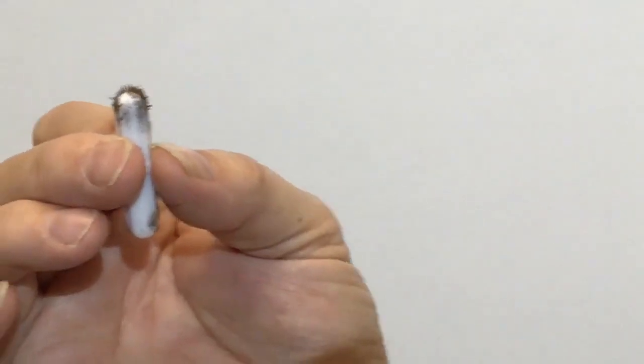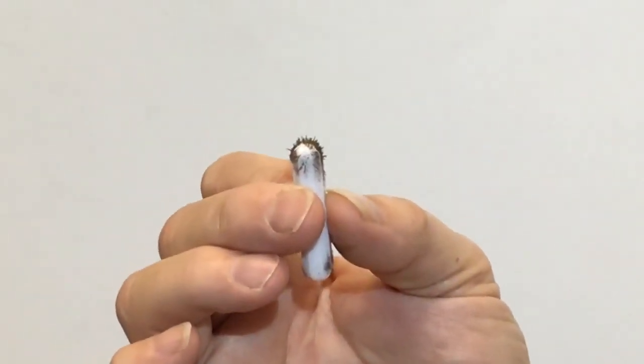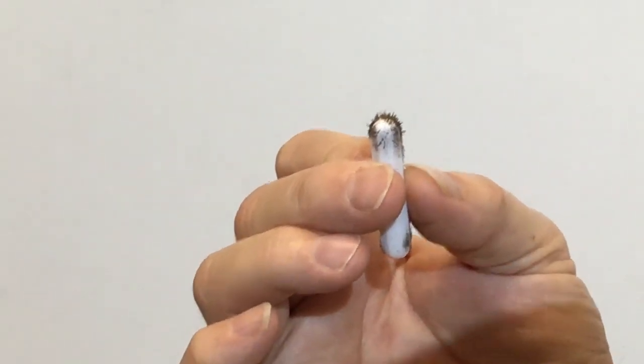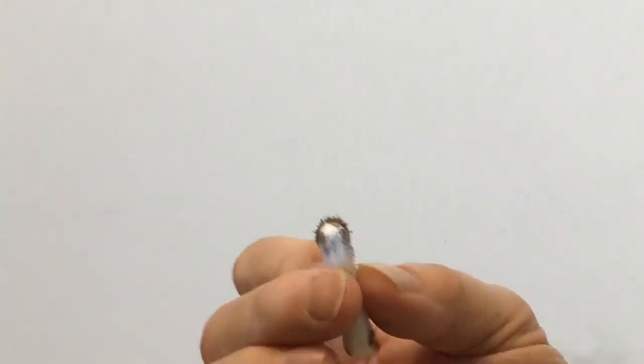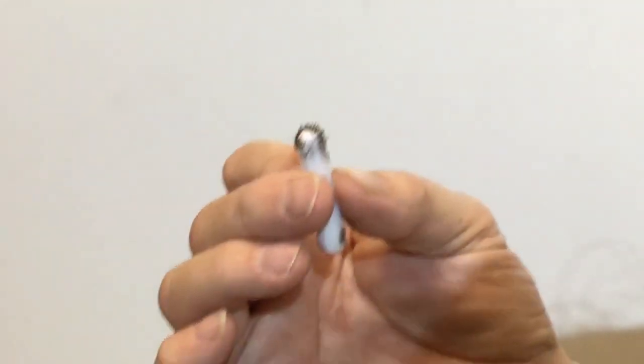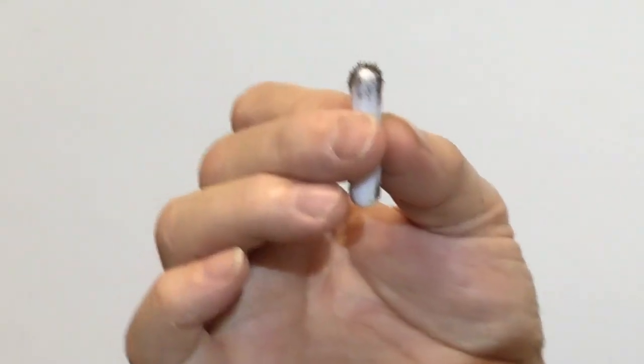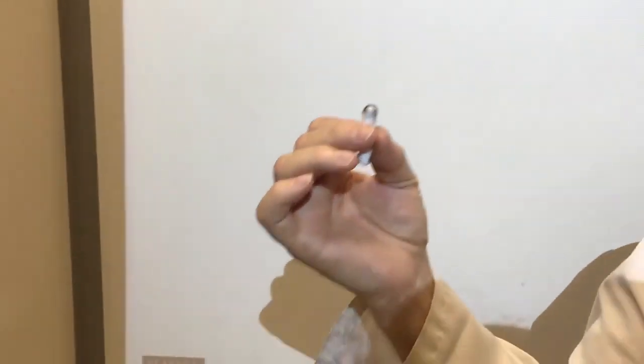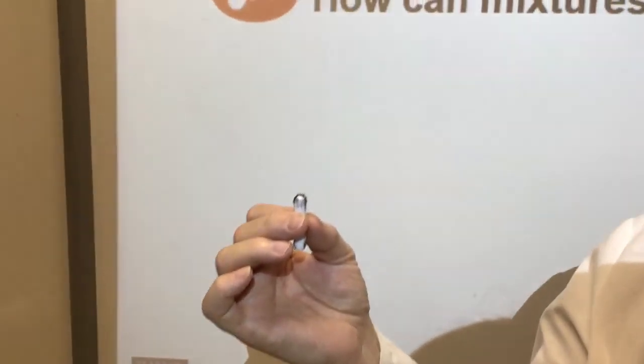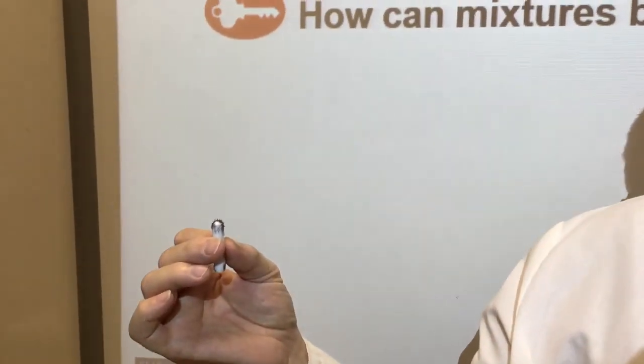Okay, now this one's only been spinning for a few minutes, and I'm not sure we've had time to attract all the iron to the stir bar. I'm going to pull it out and look at it. If not, we'll leave it going, and we will catch you and show you the results in the next video.